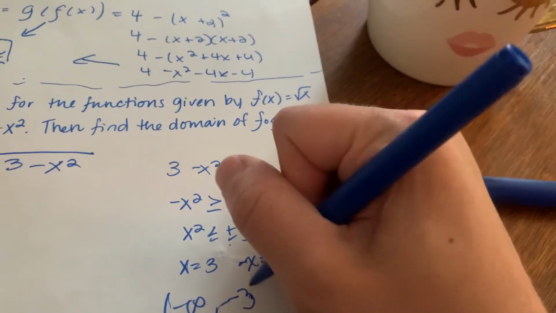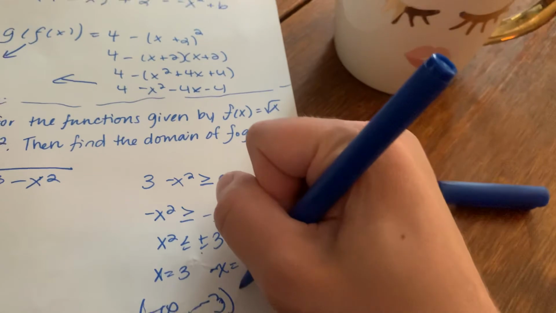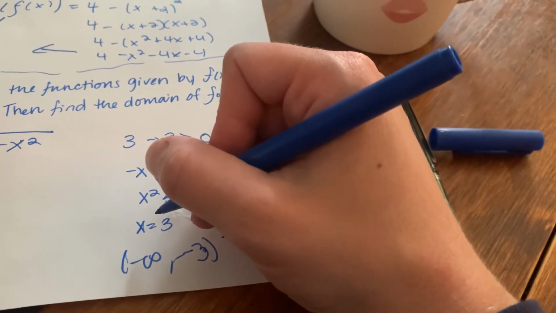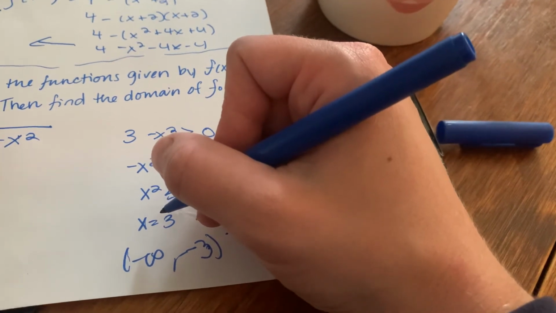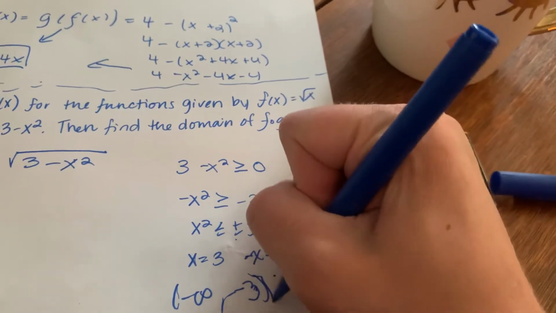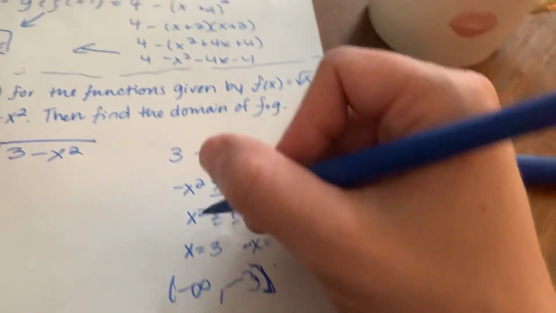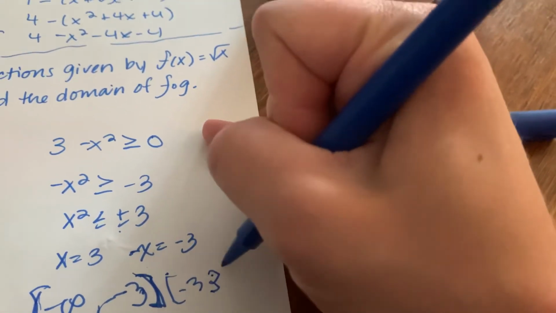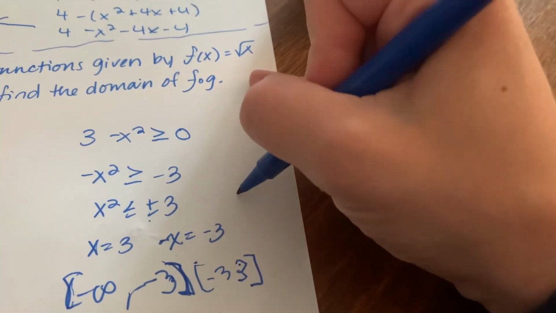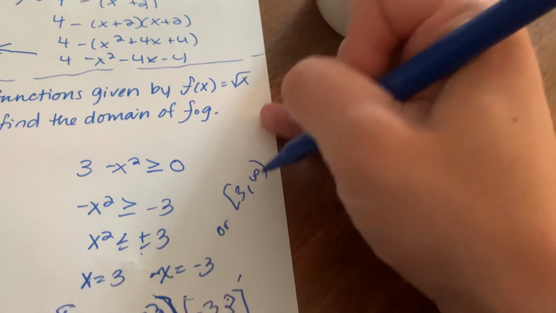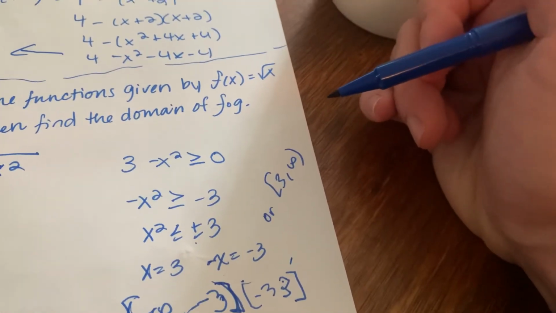I apologize. Is it, and these should be brackets, negative 3 to 3, or 3 to infinity. Sorry, I'm holding the paper and trying to draw on it. So you have to check those intervals.